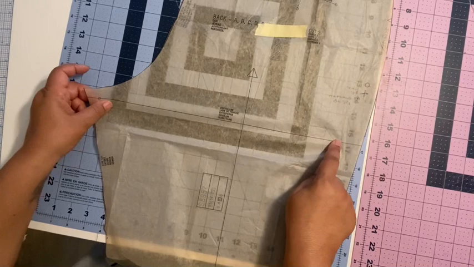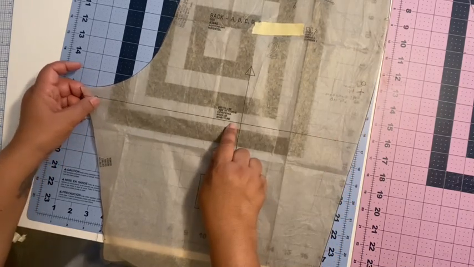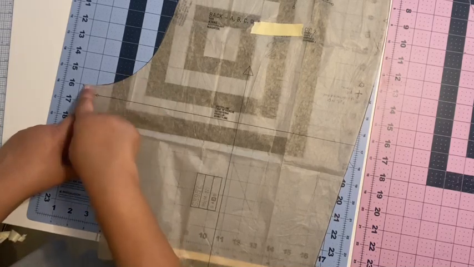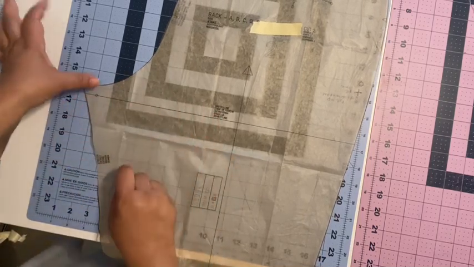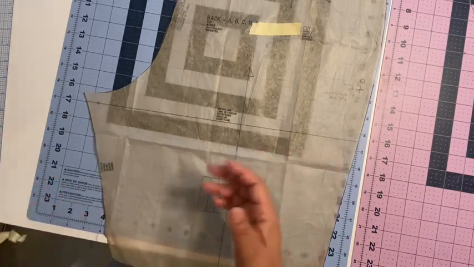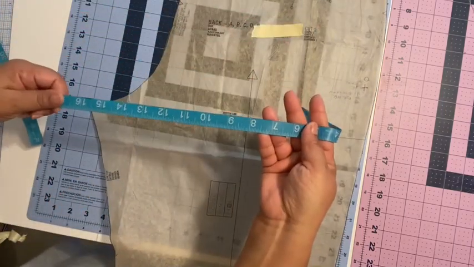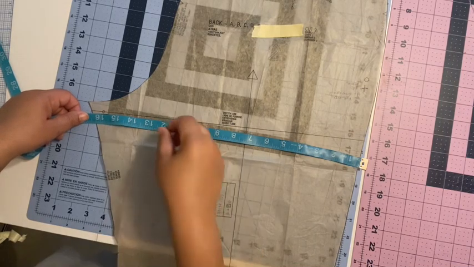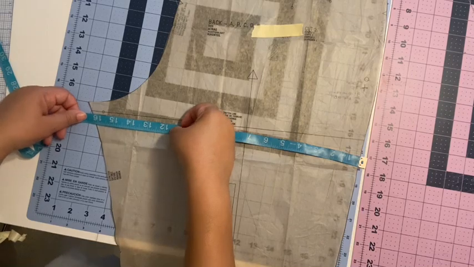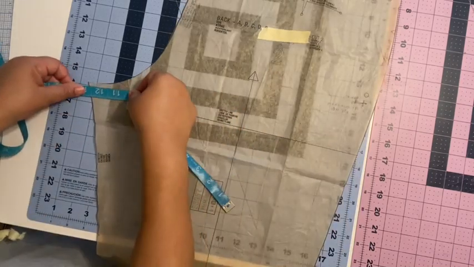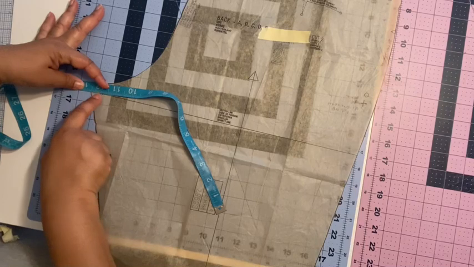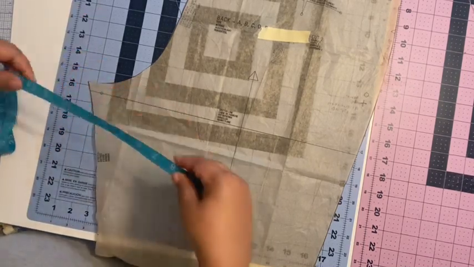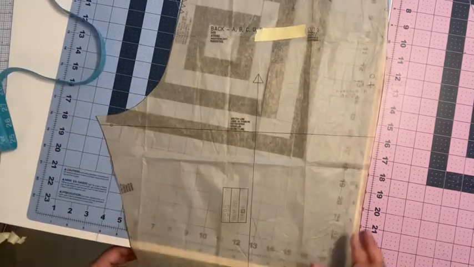So if they don't have this line, just mark your seam allowance underneath your crotch curve here, because all this is your seam allowance, right? And if you don't know, usually tape measures are either 5/8 of an inch or 1/2 inch in width. So sometimes you can just use your tape measure, and you can see that's where that line is, because my tape measure is 5/8 of an inch in width.